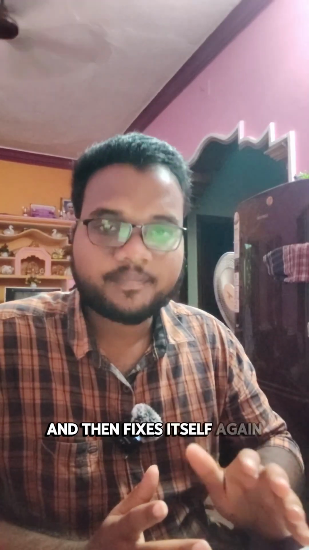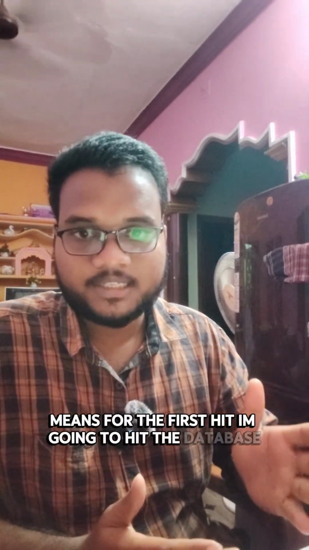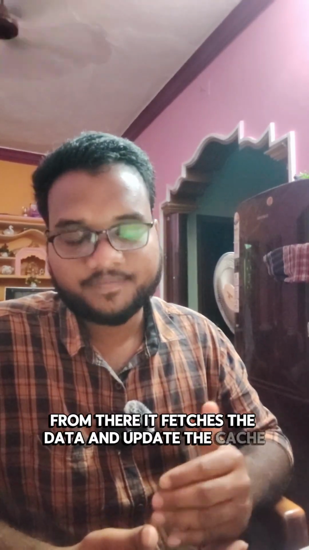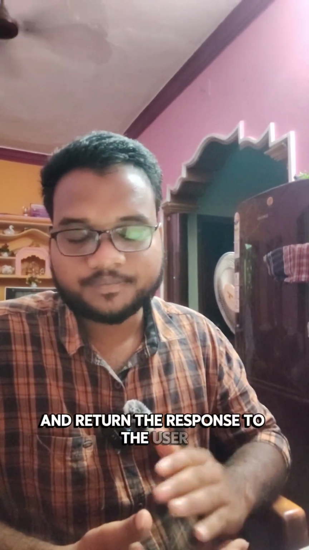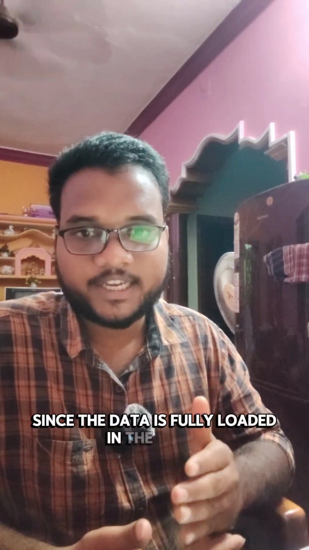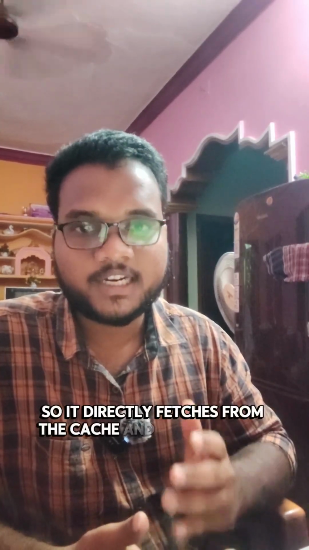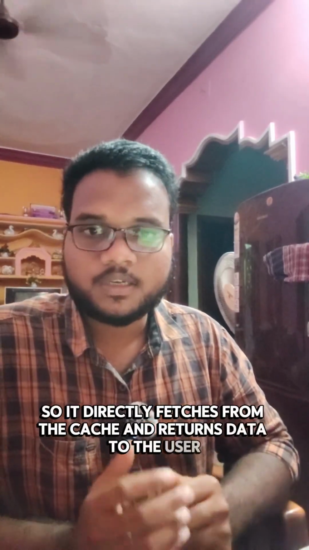fixes itself again. That means for the first hit, I go to the database. From there, it fetches the data, updates the cache, and returns the response to the user. From the second hit onwards, since the data is fully loaded in the cache, it won't go to the database. It directly fetches from the cache and returns data to the user.